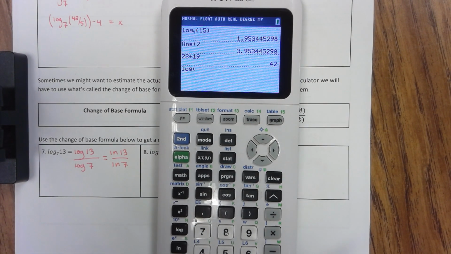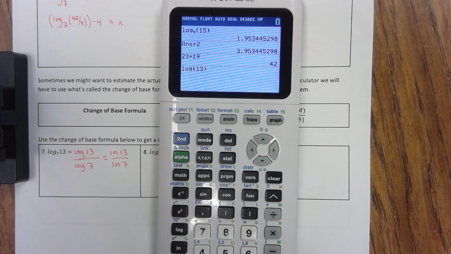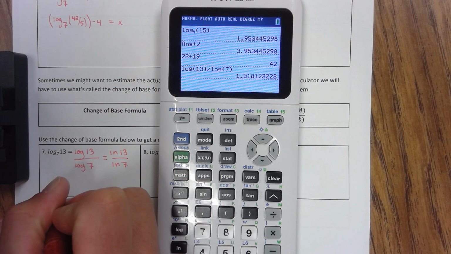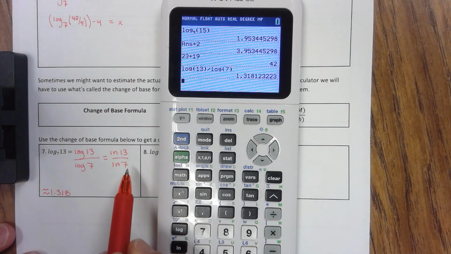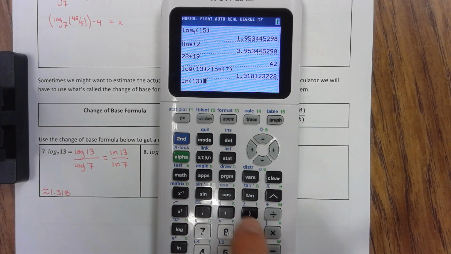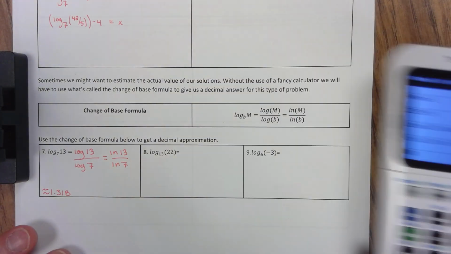I can go log of 13. Make sure you close that parentheses so that way it's just taking the log of 13 and then dividing it by the log of 7. Again, close that parenthesis, and I get that to be approximately 1.318. Okay, and I'm just going to show you it's the same thing if I did natural log. So natural log of 13, close that parenthesis, divided by natural log of 7, close the parenthesis, we get the exact same thing. Okay, so this is going to be really helpful so that anybody with a calculator can come up with these values. You don't need a fancy one like me.